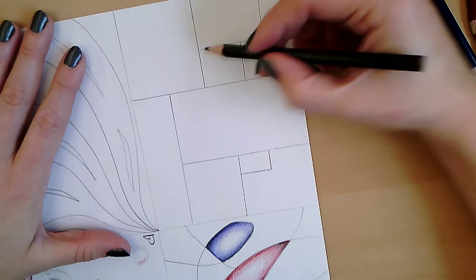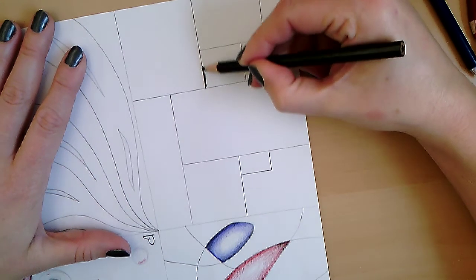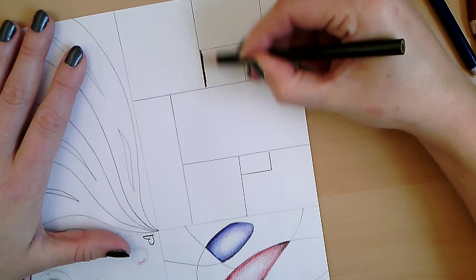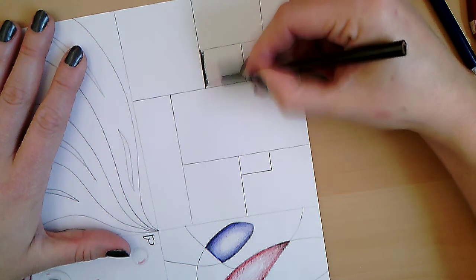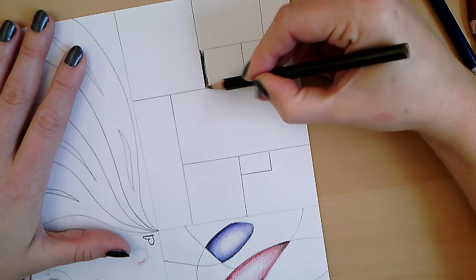So one thing that I was suggesting a little bit ago was just sticking to using a black colored pencil. That way you get better at drawing.